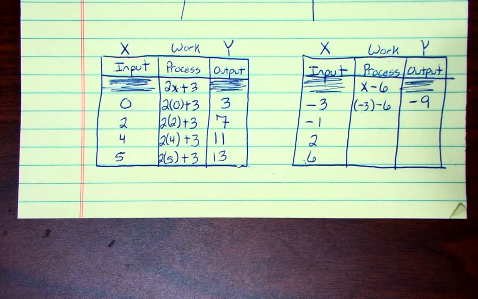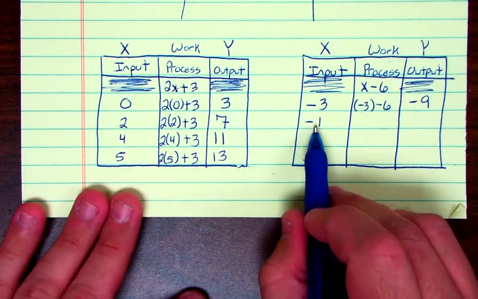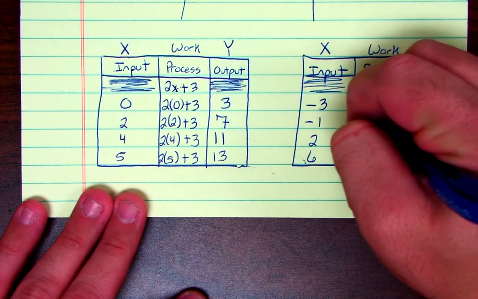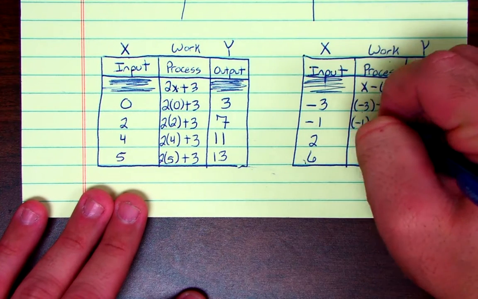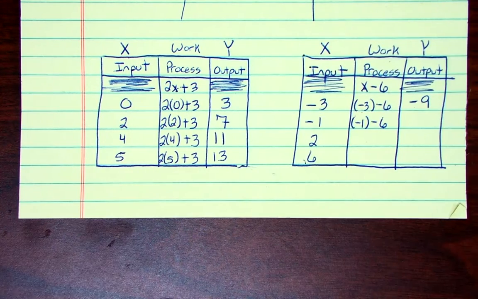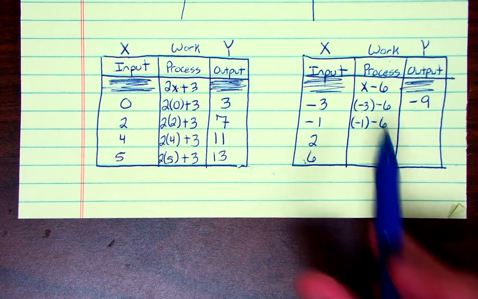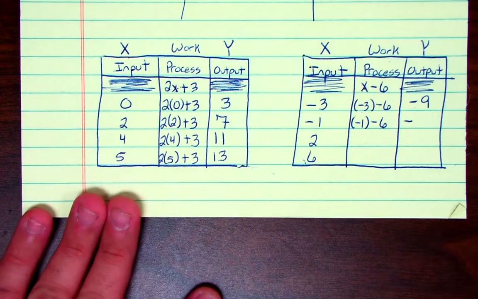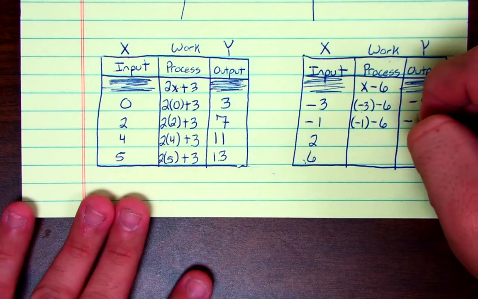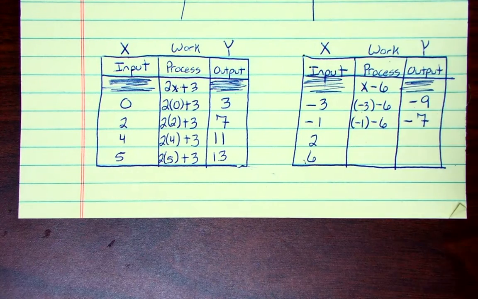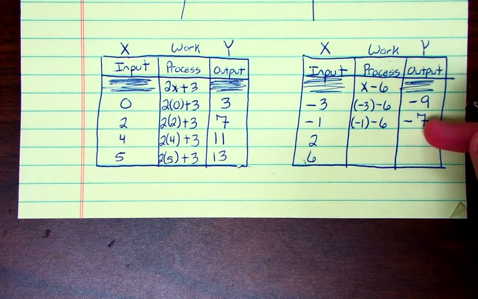All right. Let's look at the next one. My next X value is a -1. -1 take away 6. Again, are the signs the same? Well, yes, they are. Keep the sign, add the numbers. Now you got your result.